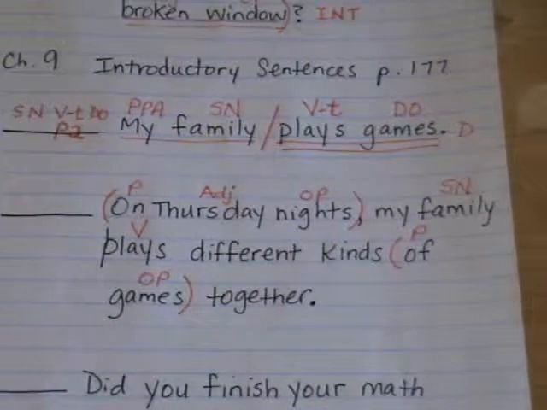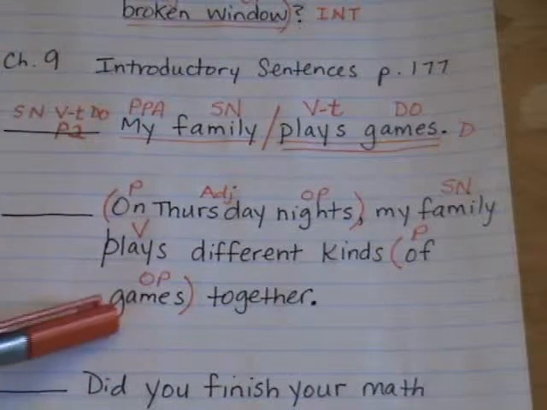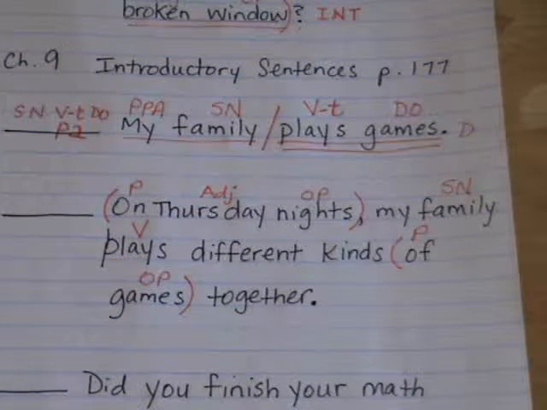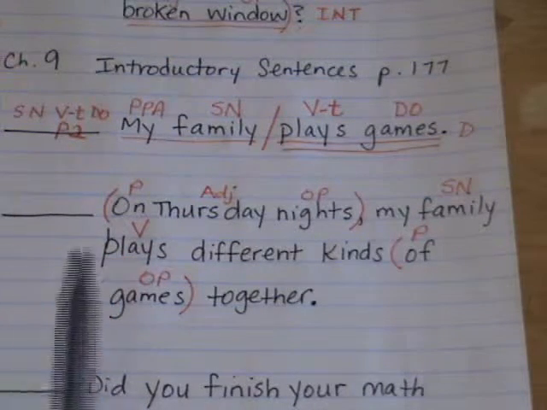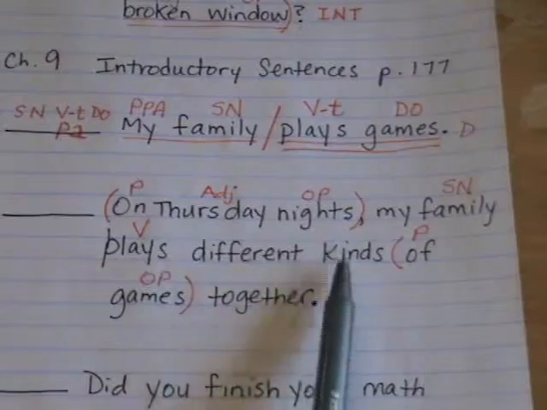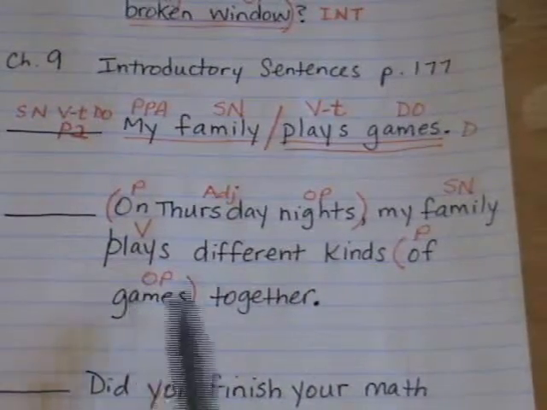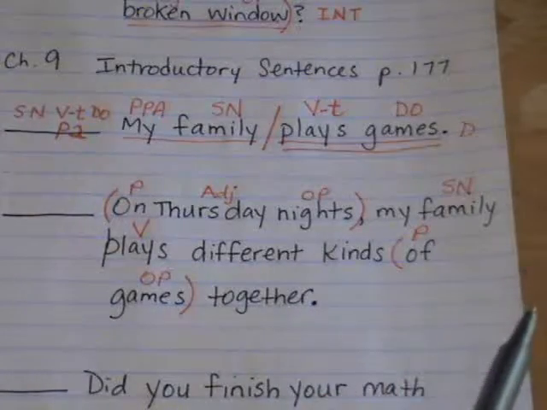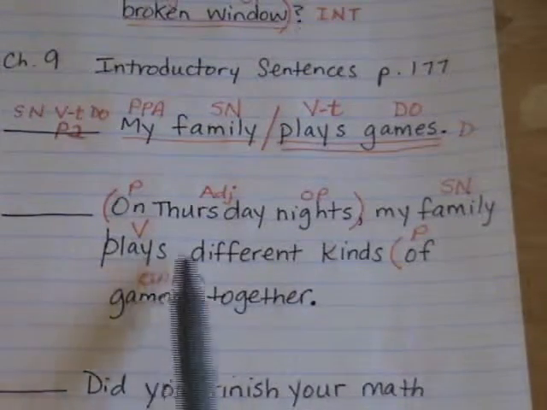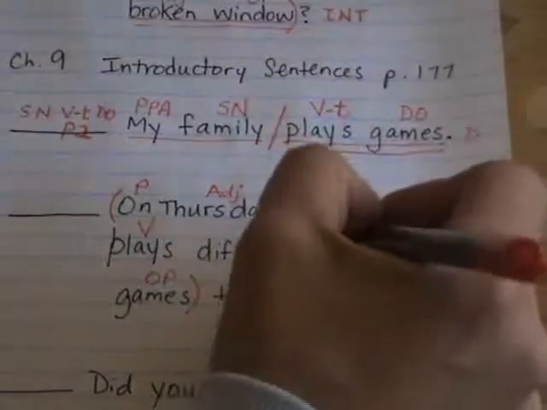Now let's see if this has a direct object. Plays what? What does it play? Now we really are going to be tempted to say games, right? Because we always say we play games. But in this sentence, it plays what? Kinds. Because we're ignoring this prepositional phrase now, okay? Because that's done and out. Can't label it anymore. It's done. Plays what? Kinds. That's our direct object.